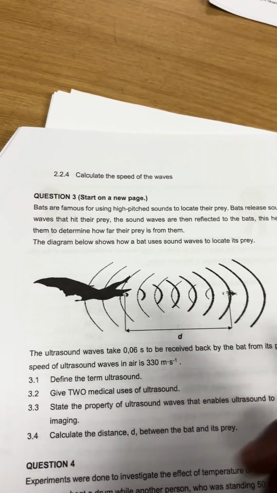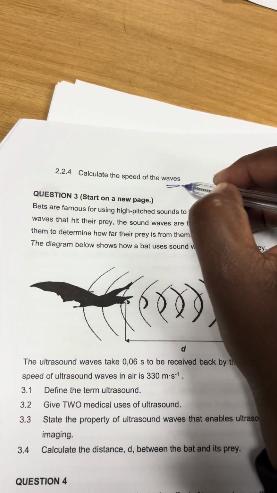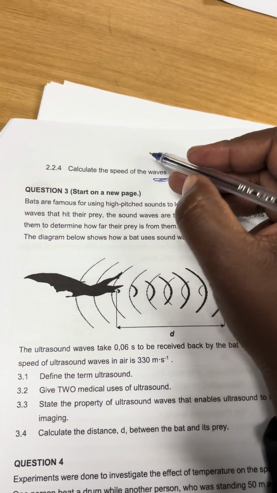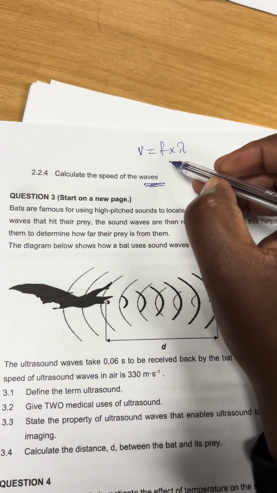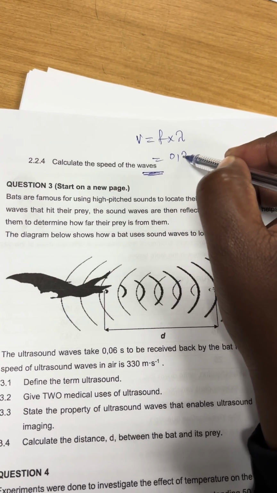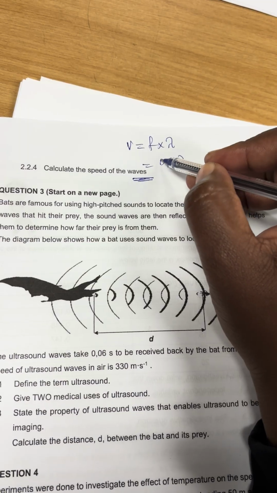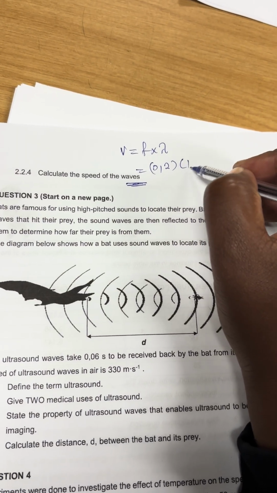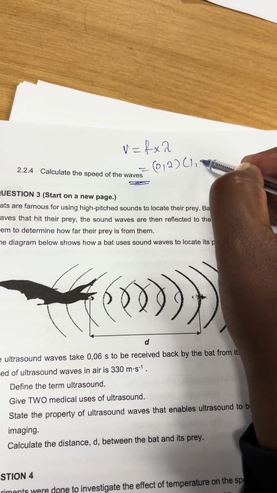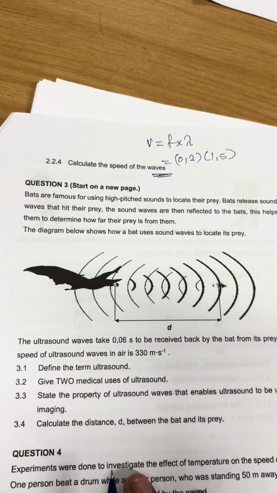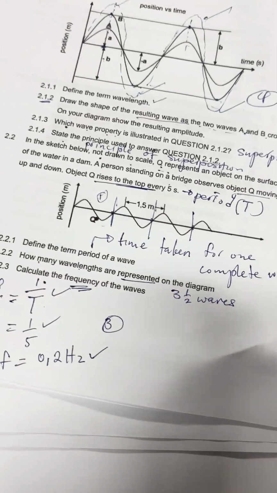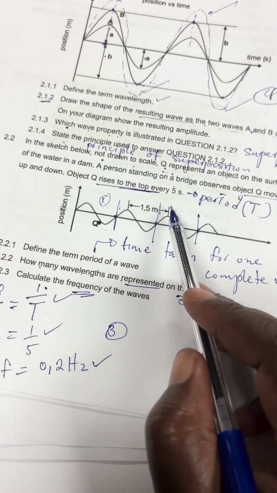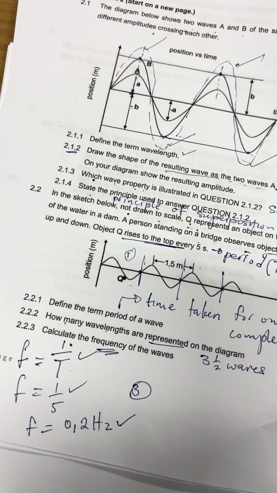And then if you look at the last question, they want us to find the speed of the wave. Remember, if you're looking for speed, it's going to be v equals f times wavelength. We already have 0.2 times 1.5, which is the distance between the two crests. If you go back to the question paper, which is from here to there, that is 1.5.